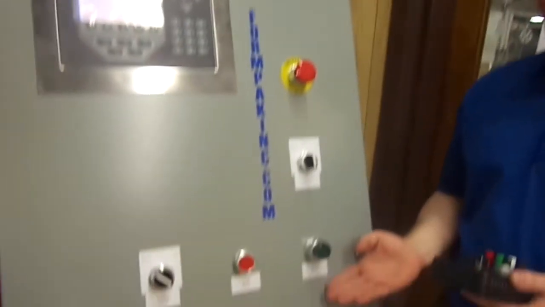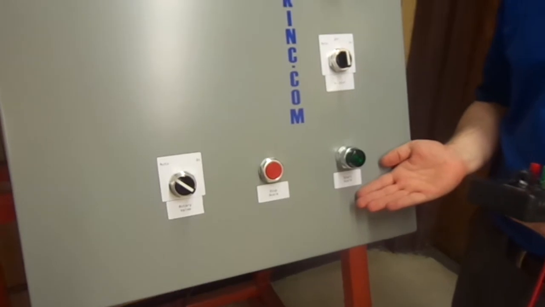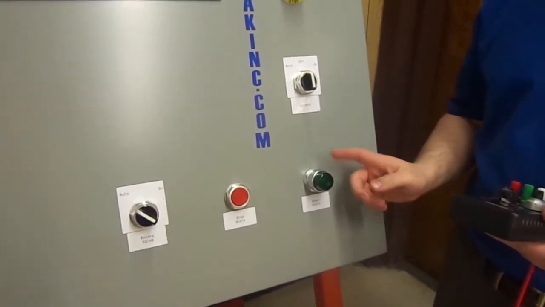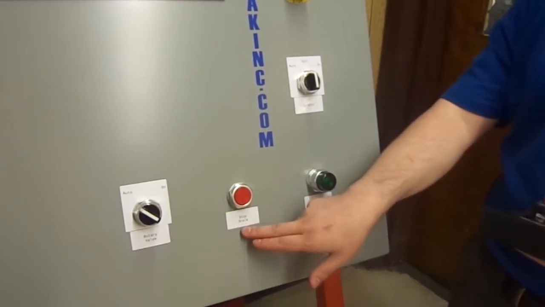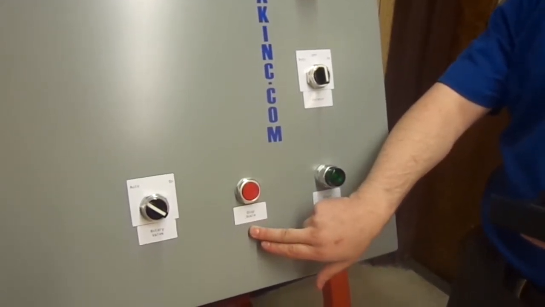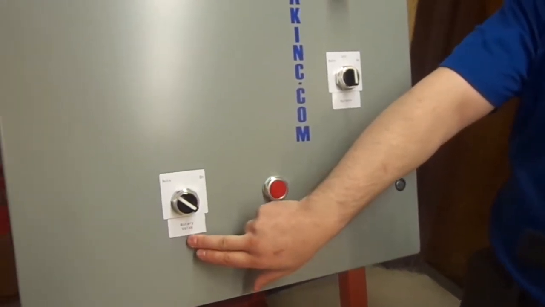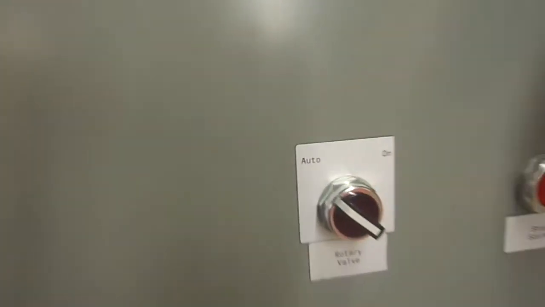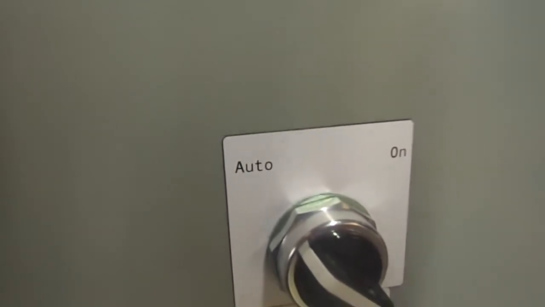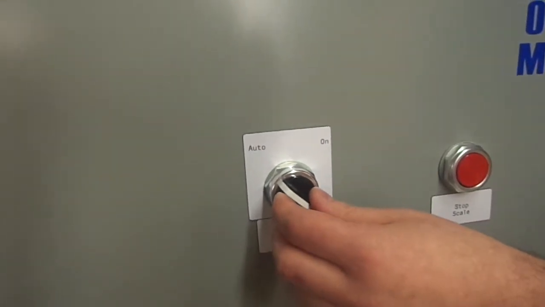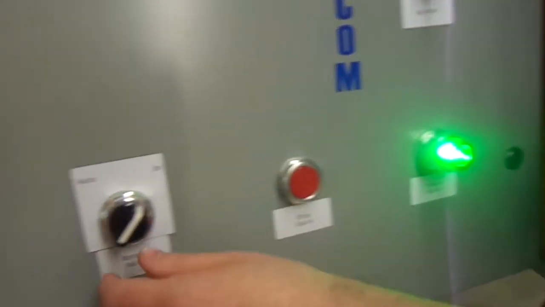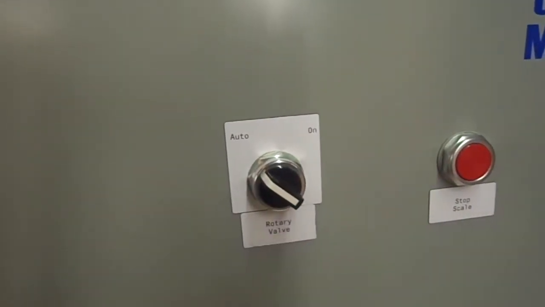The start scale button in the lower right hand corner is what will actually start the batch. And when the batch is running, the light will be green. You have a stop scale which interrupts the batch. And then you have the rotary valve control, which is normally going to be set in the auto position, meaning it will run anytime the batch is running. You can also, if you choose, set it to an on position so that it just runs constantly. But for our purposes, we'll leave it in the auto position.